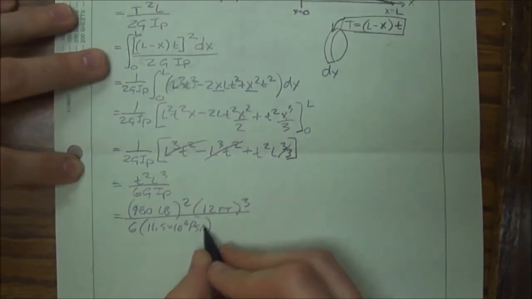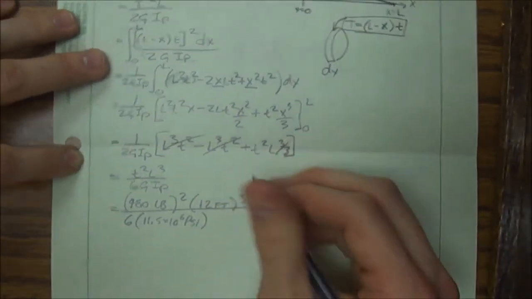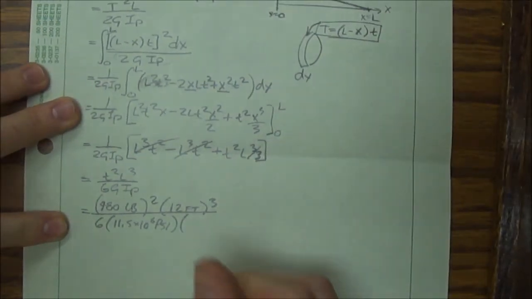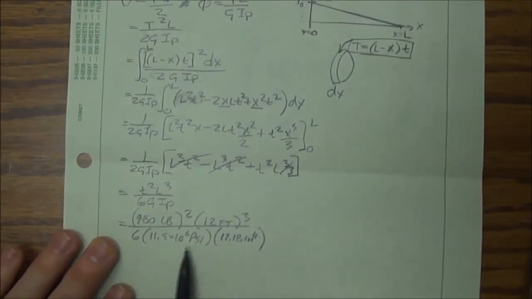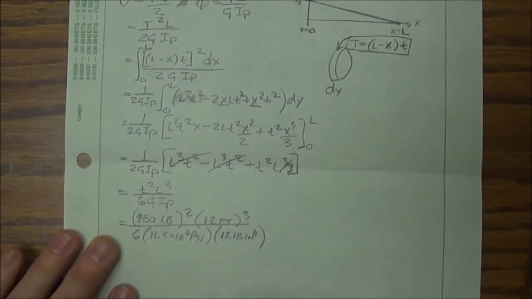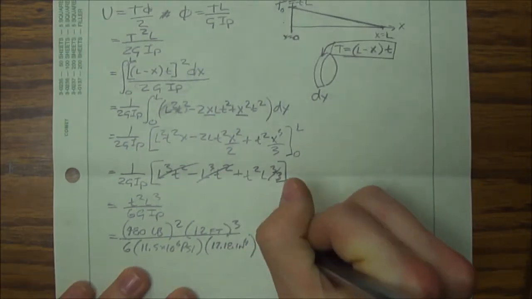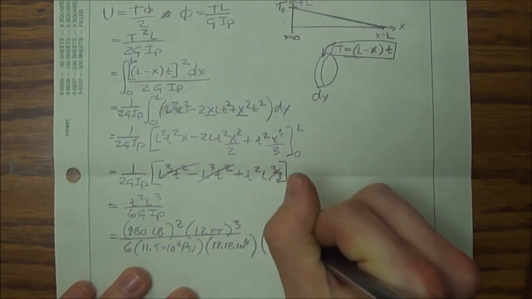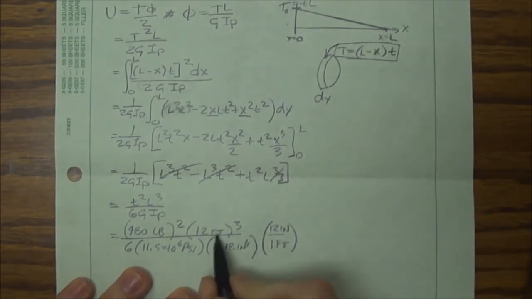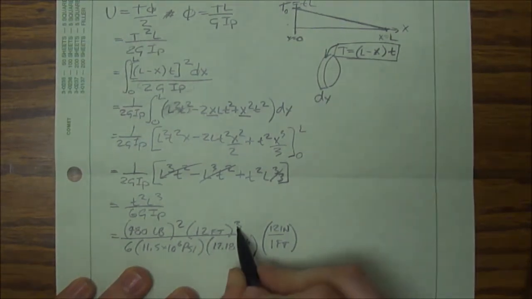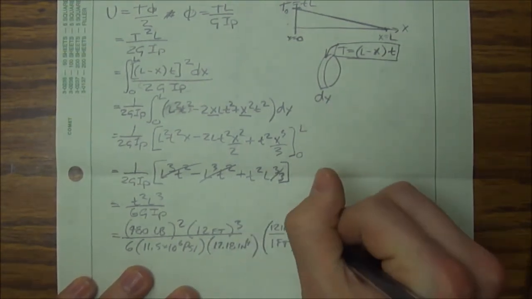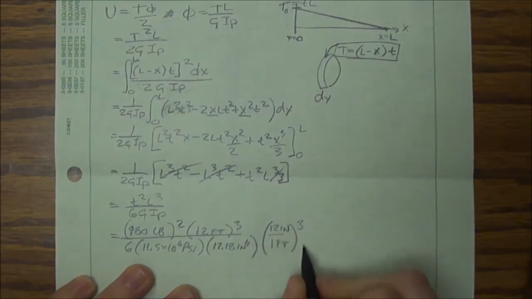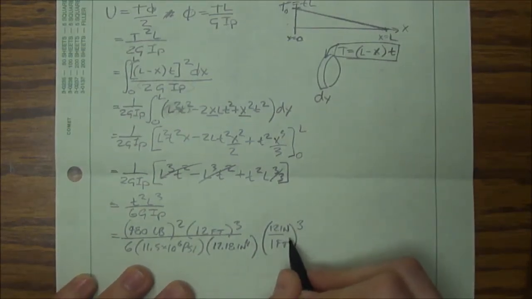Notice I know I have inches and feet, so there's going to be a unit conversion. Okay, and I have my polar moment of inertia. They give that to me at 17.18 inches to the fourth. So I still have inches and feet here. I want it to be standardized and uniform. So I have 1 foot, 12 inches. I'm trying to cancel out these feet here. This is feet cubed. So in order to cancel that out, I have to do that unit conversion 3 times.